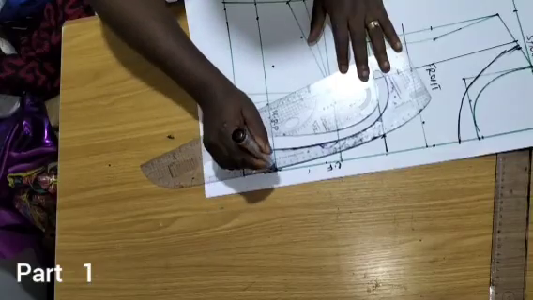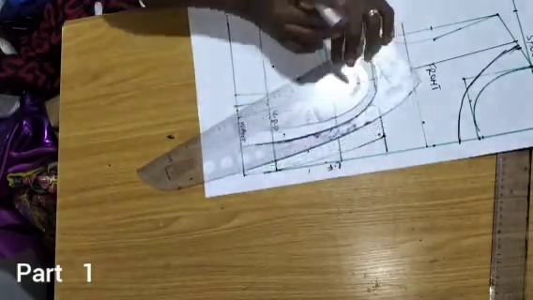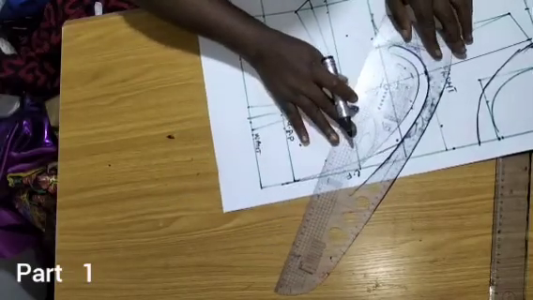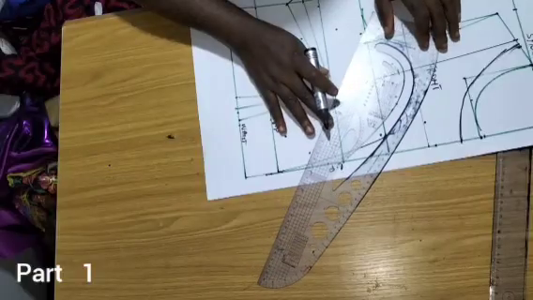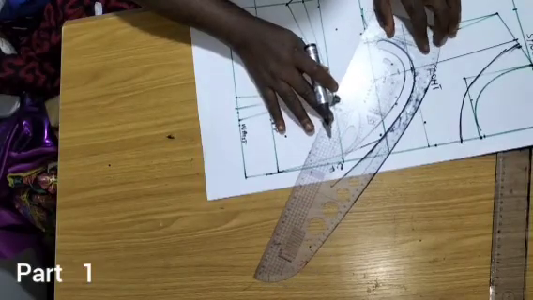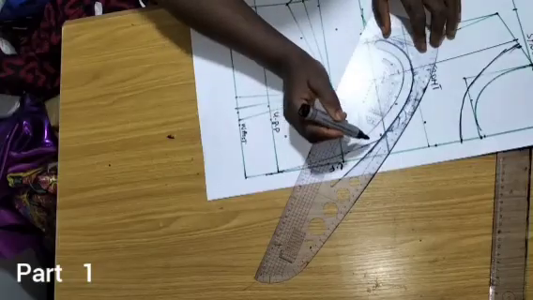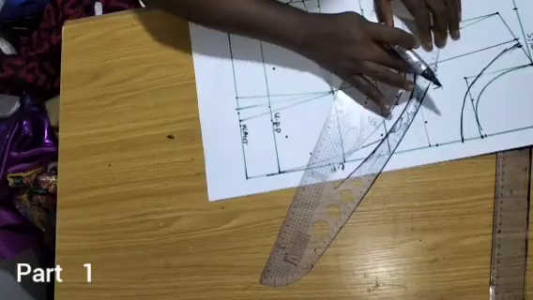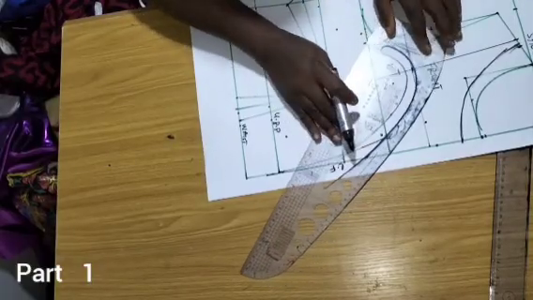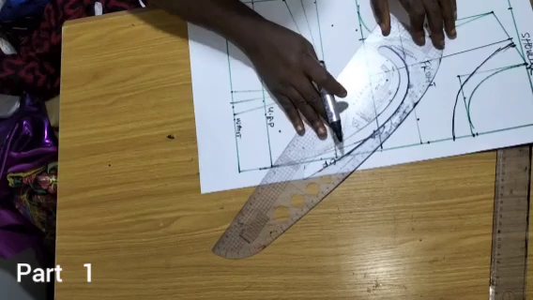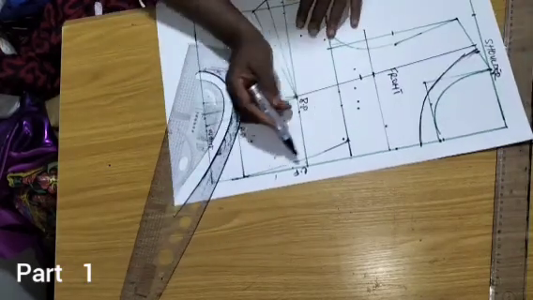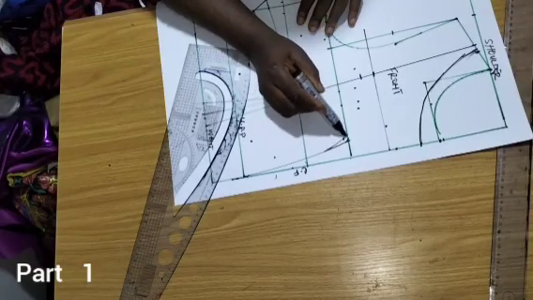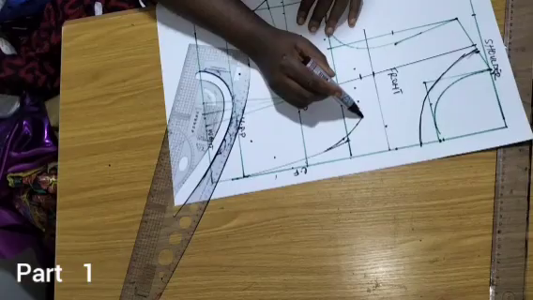From the under bust, I'll connect my illusion to the 1 inch, and from the 1 inch, I'll connect my neckline to the bust radius also, to the upper bust. So let me see how this curve goes. I just want something blending. Okay, I just want something that will just blend like this.